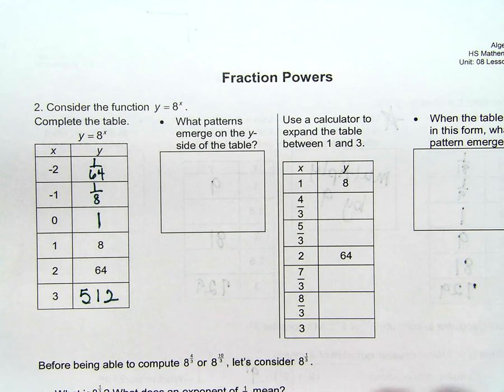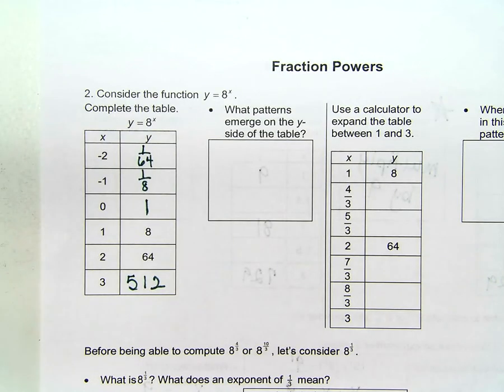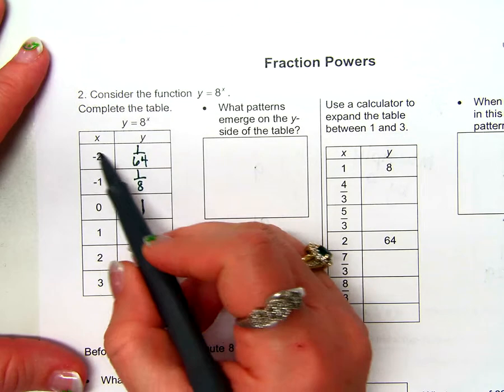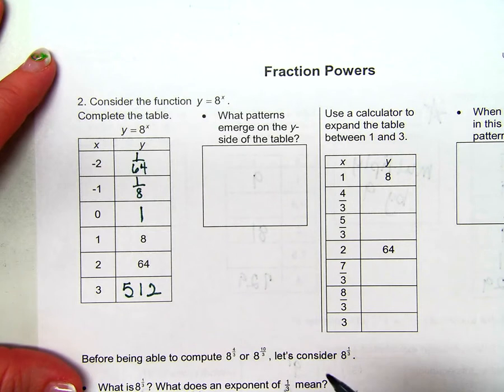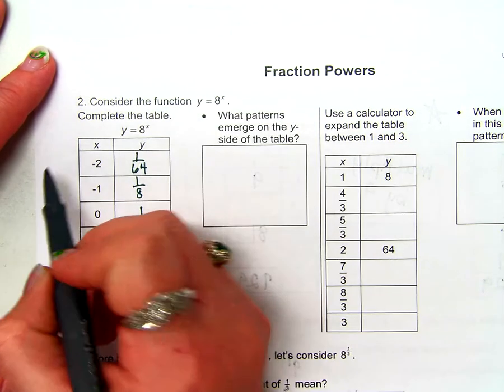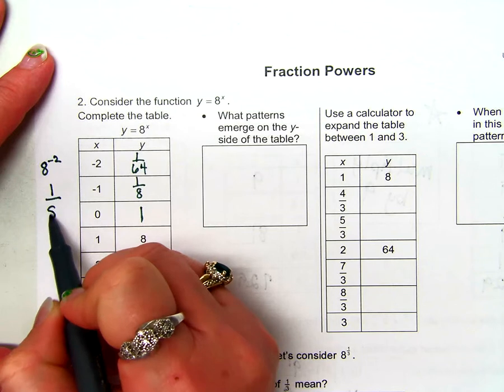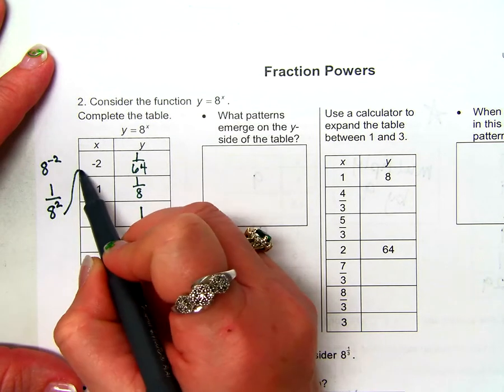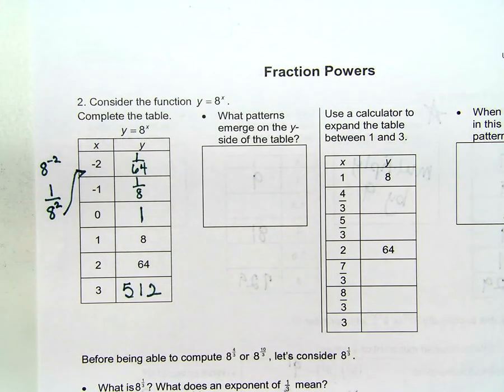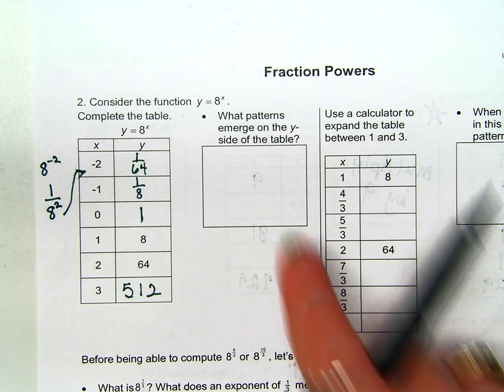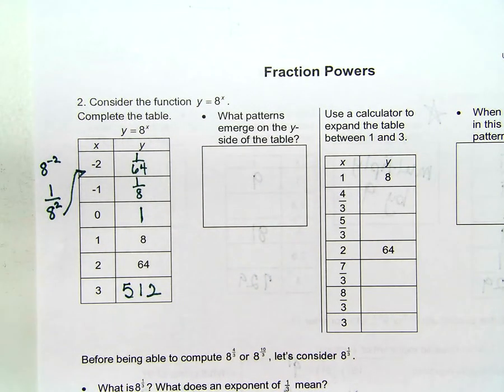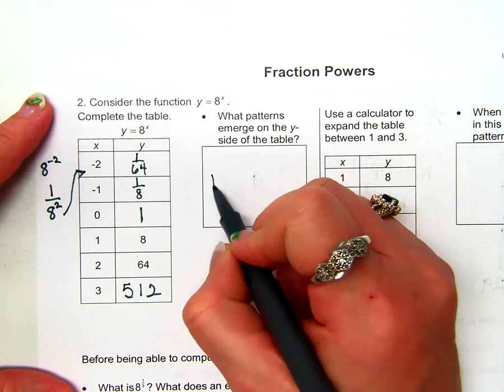Okay? Remember with negative exponents, we don't like those, do we? All right? So just a real quick review of some stuff we talked about earlier in the year. 8 to the negative 2 power would equal 1 over 8 squared, which is 64, right? 1 over 64. You okay with that? Just another connection. Okay? What's the pattern going down the table this way? Multiply by 8.